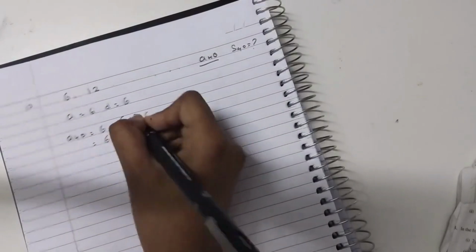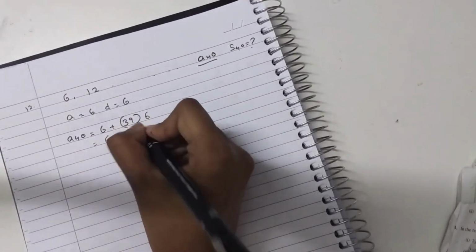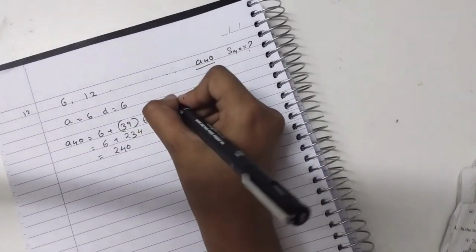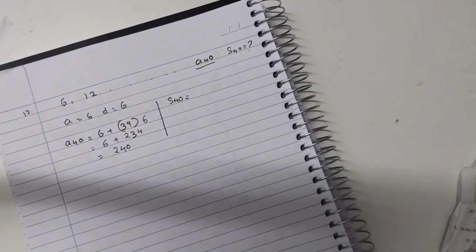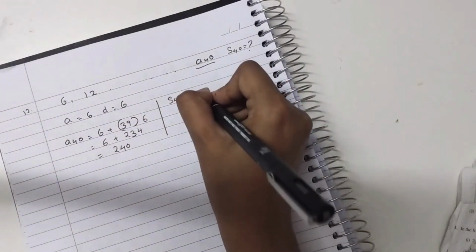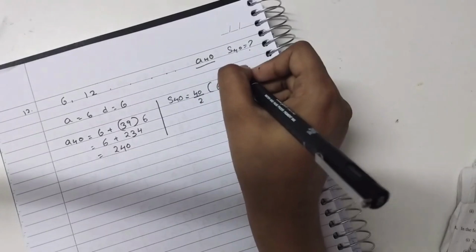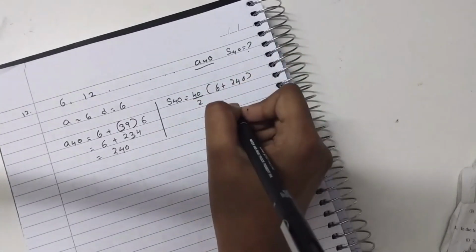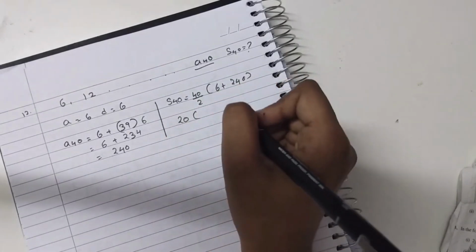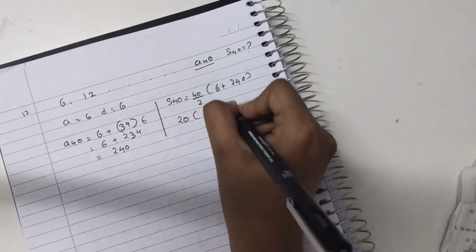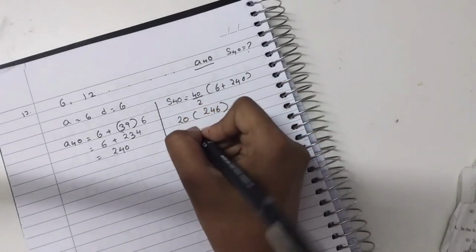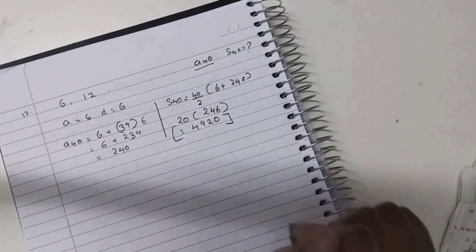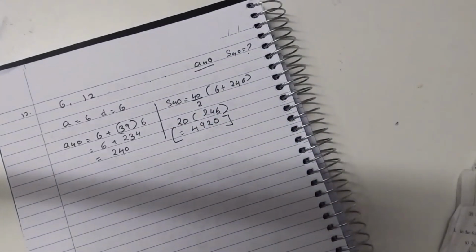So 6 plus 39 times 6 is equal to 234, and 6 plus 234 is equal to 240. Now we need to find the value of S40. We know that S40 is equal to n by 2, which is 40 divided by 2, times A, which is 6, plus AN, which is 240. So 40 divided by 2 is 20, times 246. So 246 times 20 is equal to 4,920, which is the sum of the first 40 terms.